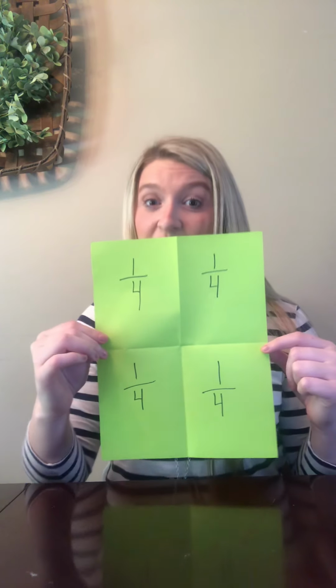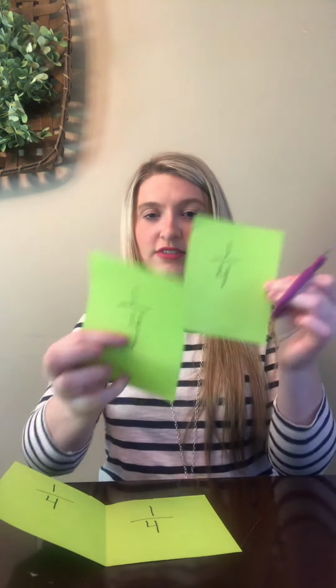Okay, so now what we're going to do is we're going to take scissors if we have our scissors near us, and we're going to cut along our creases here, and we're going to see if all our pieces were equal. We're going to test it just to make sure that Miss Sowards isn't crazy and she didn't just make that up. So you see my 1/4 here, 1/4.